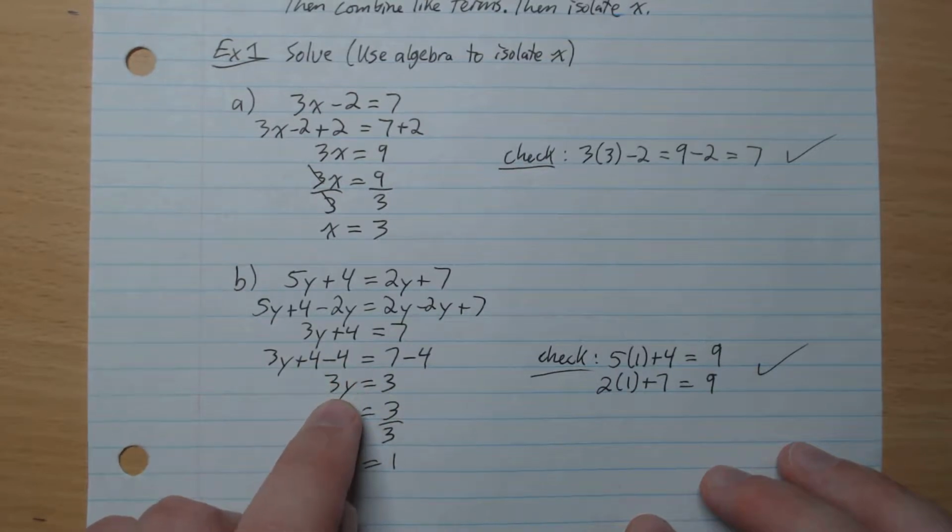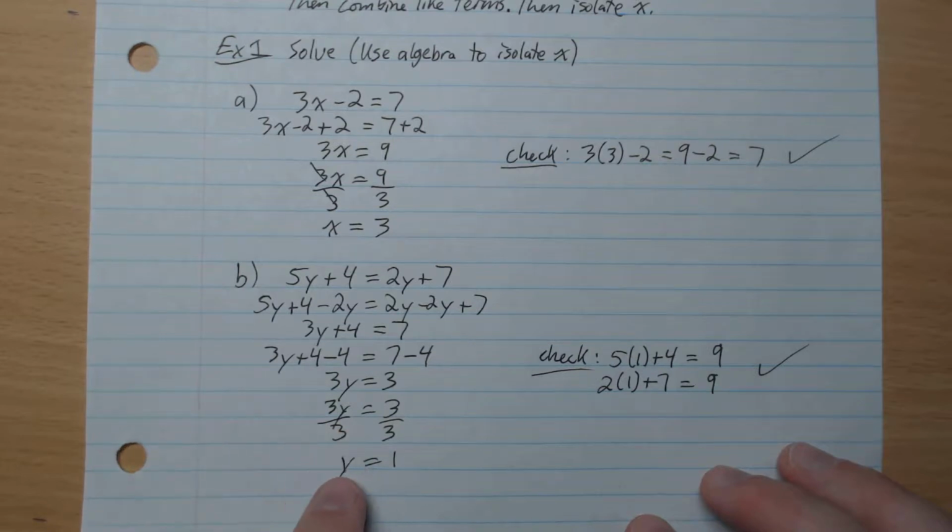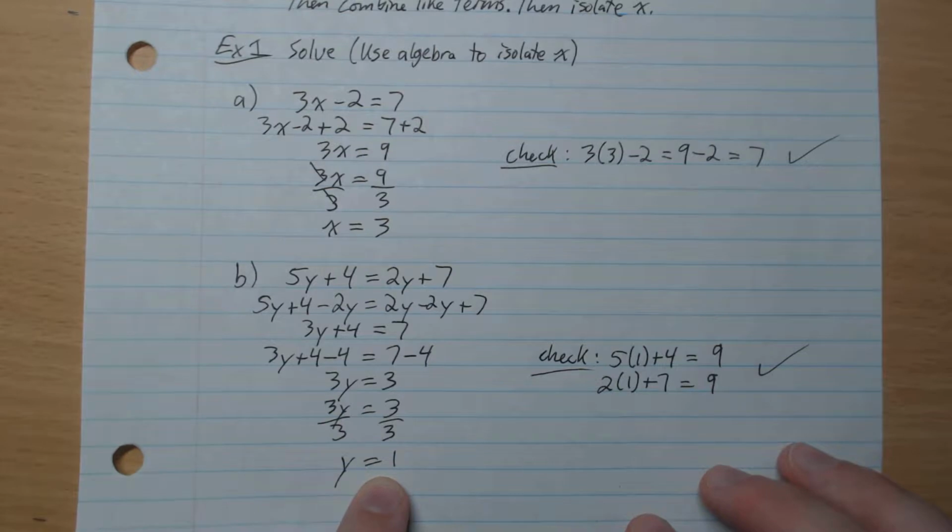Times 3. So the opposite is divide. So we're going to go divide by 3 on both sides. Bang, bang. And we have y equals 1. 3 over 3 is 1 as our final answer.